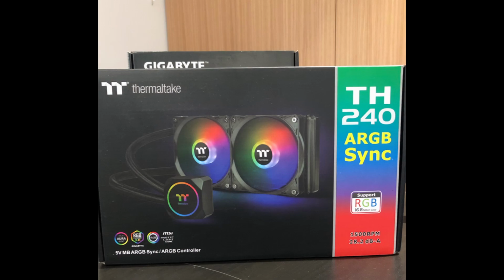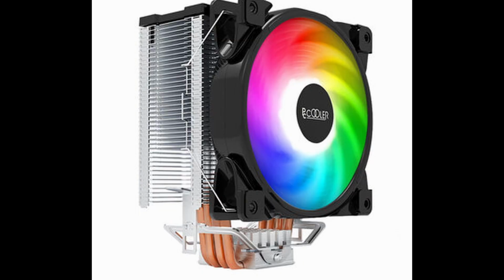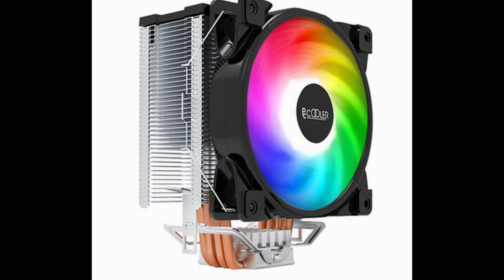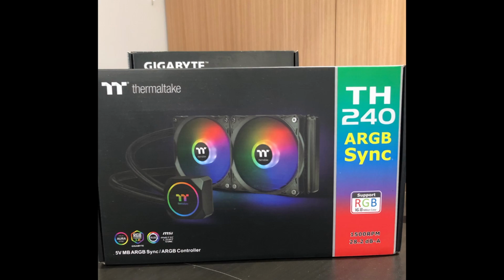The CPU cooler's main job is absorbing the heat from the CPU and pushing it out of the computer. CPU cooling comes in two diverse types: water cooling and air cooling. The major difference between the two is that water cooling uses water or a similar liquid to transfer the heat and cool the CPU, whilst an air cooler uses air to absorb and redistribute the heat. Our pick was the Thermaltake TH240 liquid cooler.